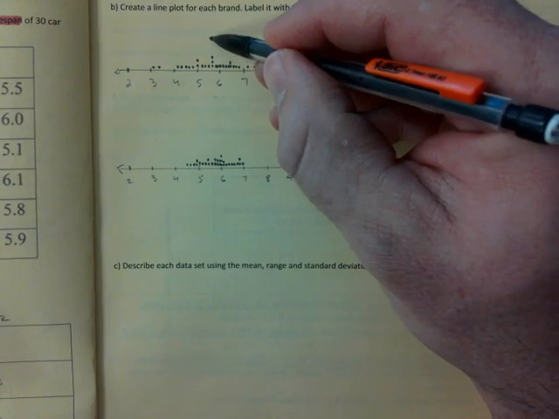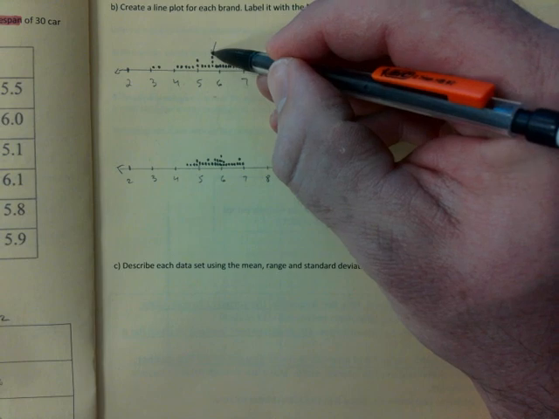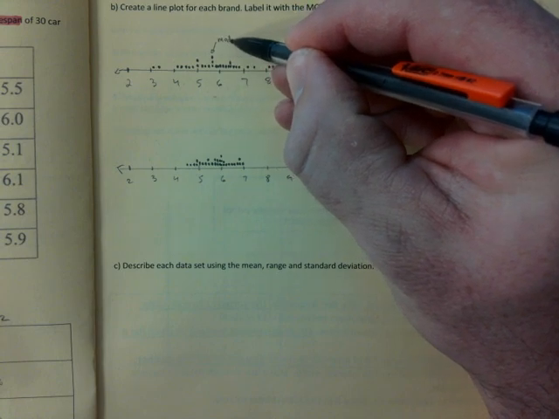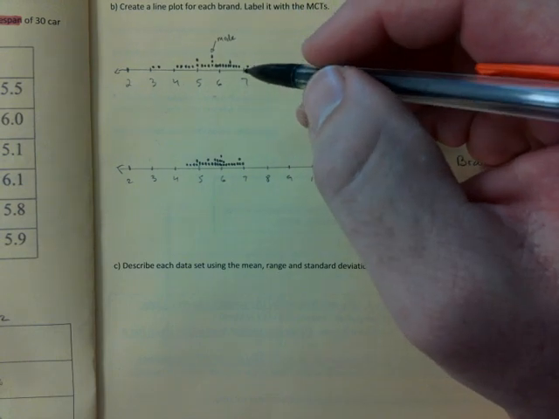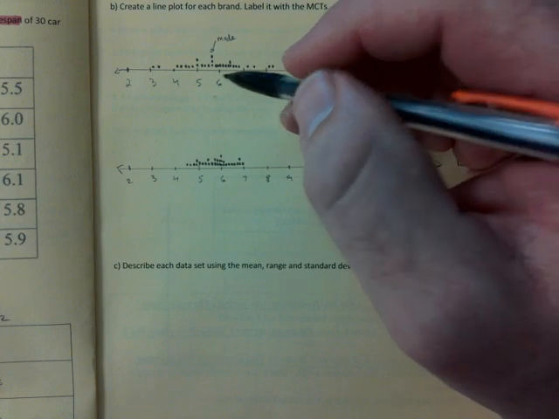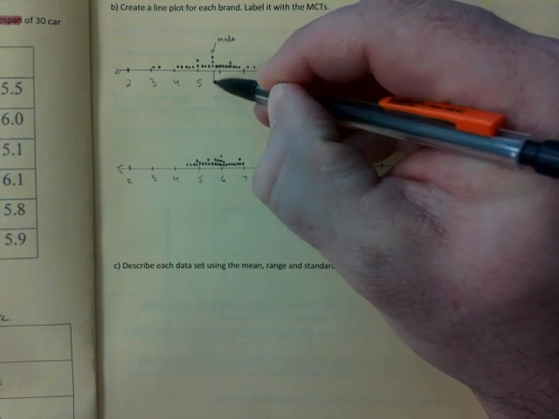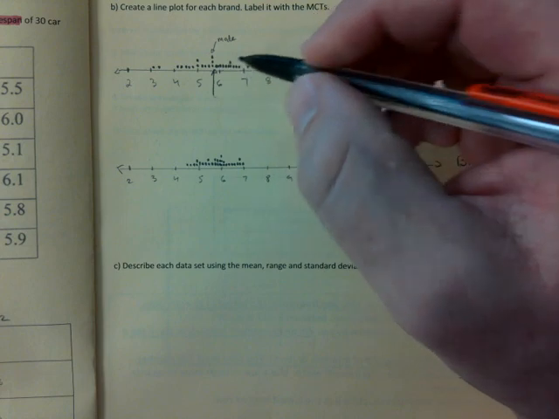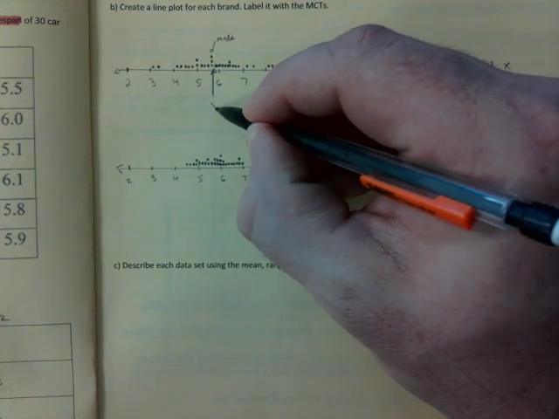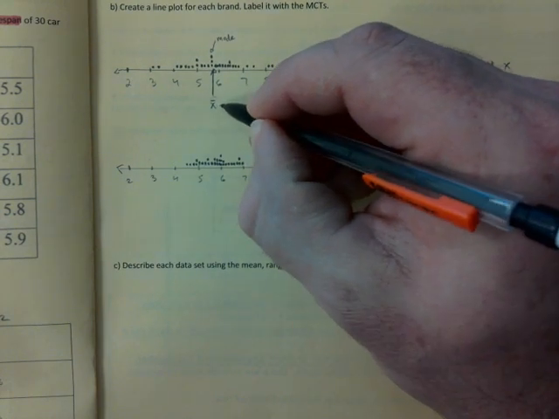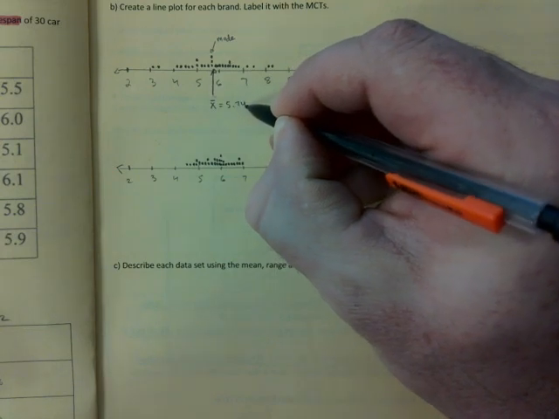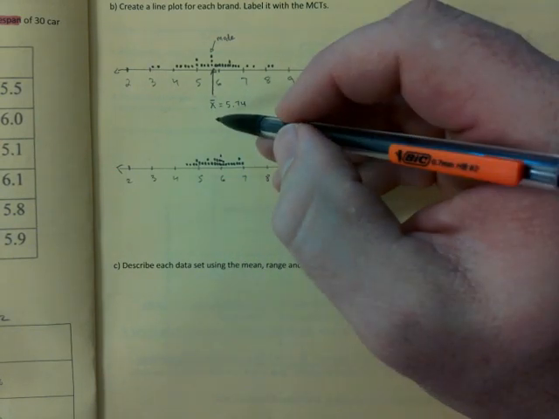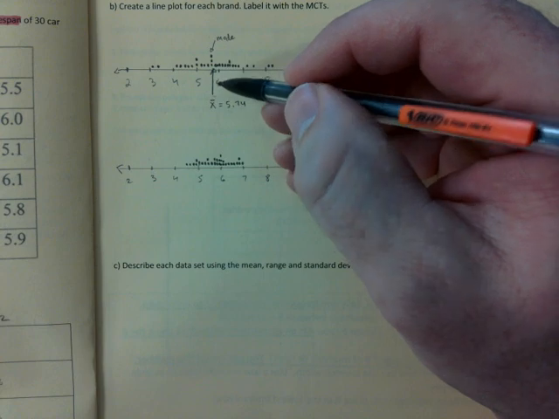Be right there. So this is definitely my mode, right? Which is 5.7. So the average, the mean is 5.74, and the median is right there.